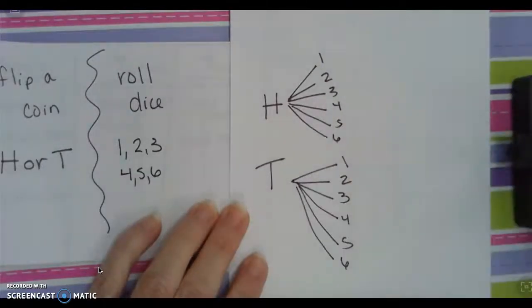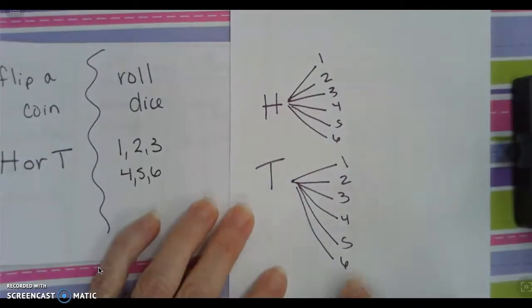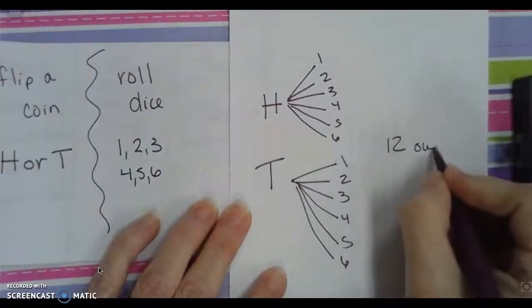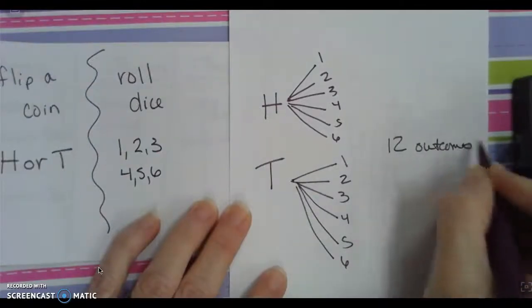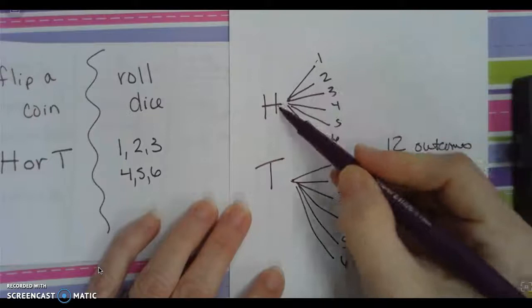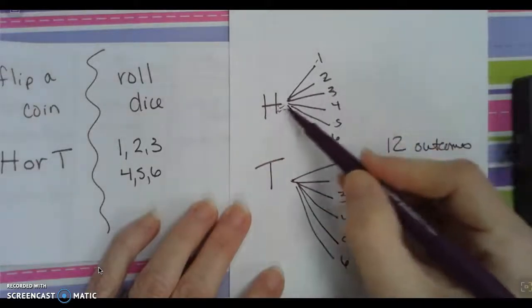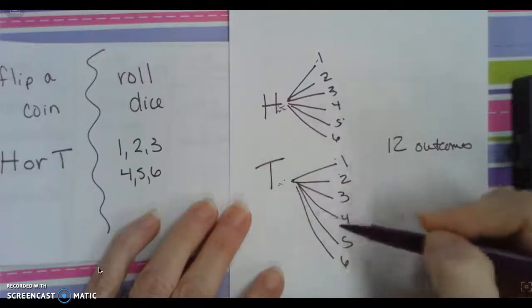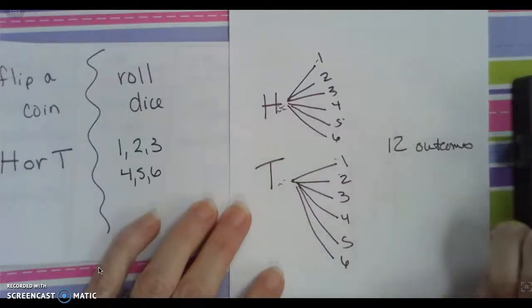Now to get my outcomes, I would count this last line. So that's going to be 12 outcomes if I count all of those straight down. So I could get heads in 1, heads in 2, heads in 3, heads in 4, heads in 5, heads in 6, or tails in 1, tails in 2, tails in 3, tails in 4, tails in 5, tails in 6. That's all of my different options.